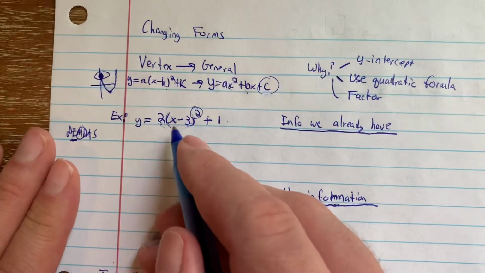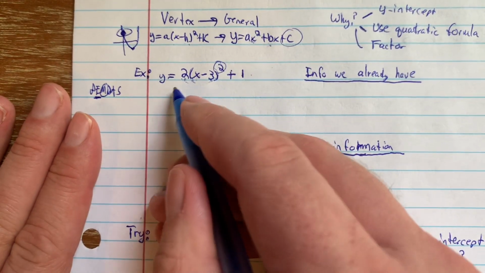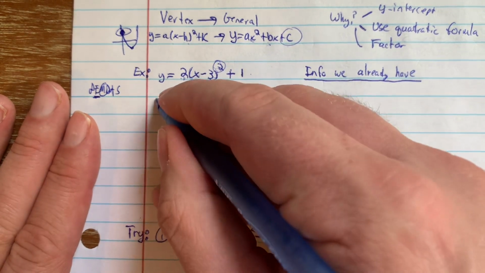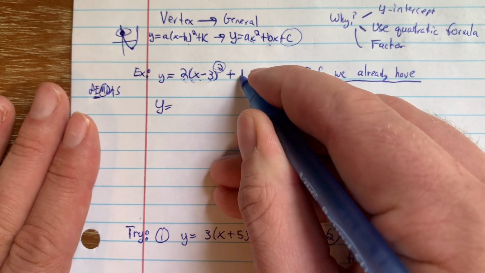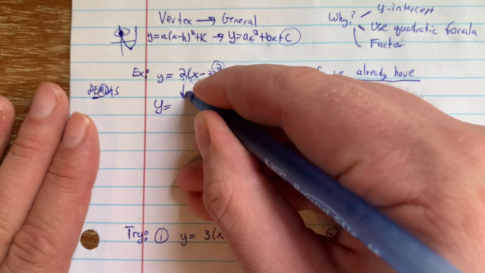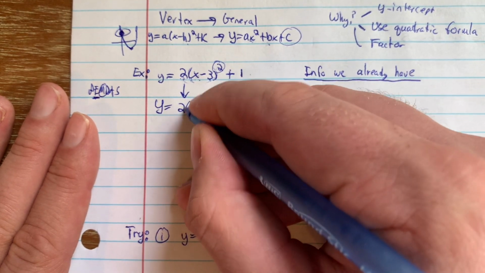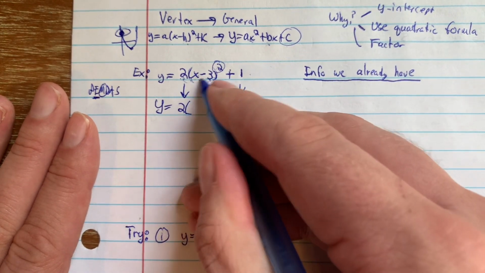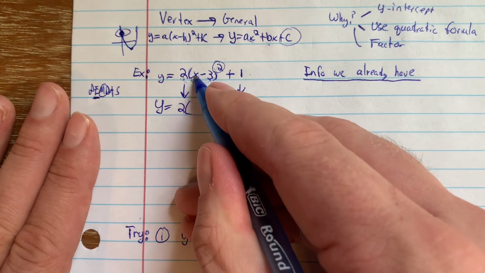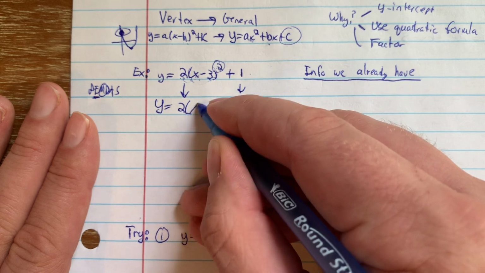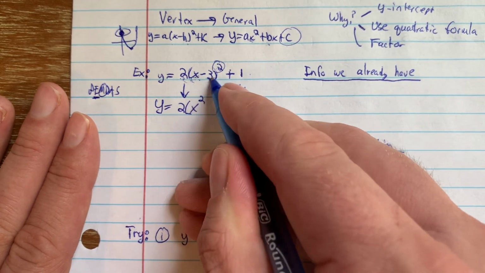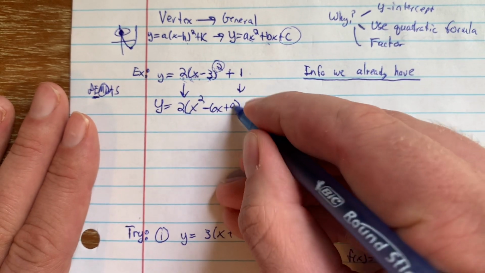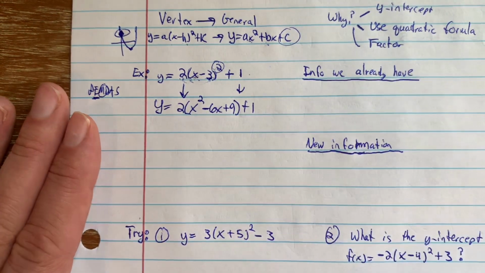So let's look at how that applies here. Now that we know the squaring binomial shortcut, we always square the binomial first. And then we're going to multiply, and then we're going to add. So we're going to bring down the 2 and bring down the 1. Instead of 2 times (x - 3) squared, it's going to be 2 times whatever (x - 3) squared is. So what is (x - 3) squared? Well, we square the first one. We multiply these two together and double it. And then we square the last one. And then we got the plus 1 there.